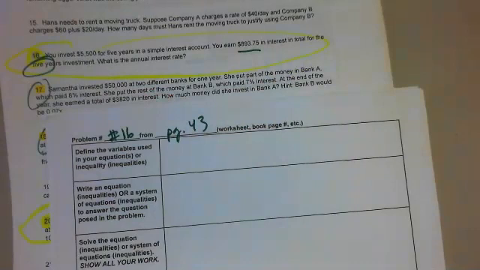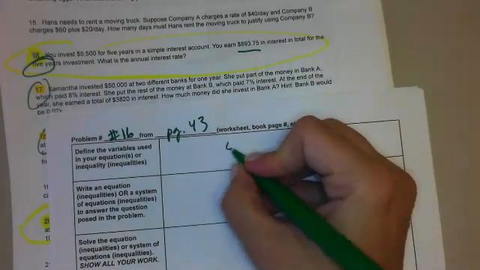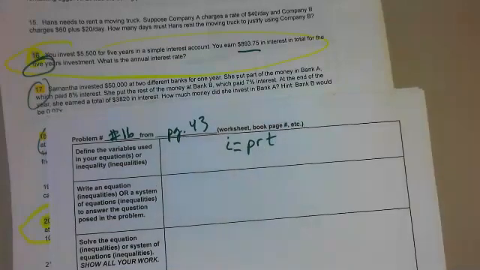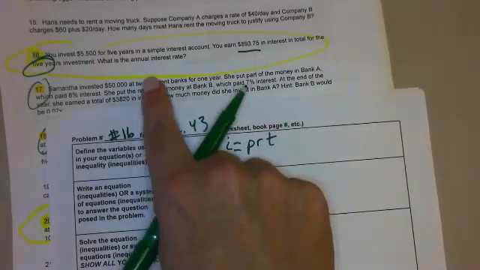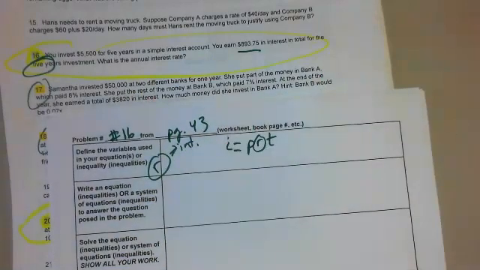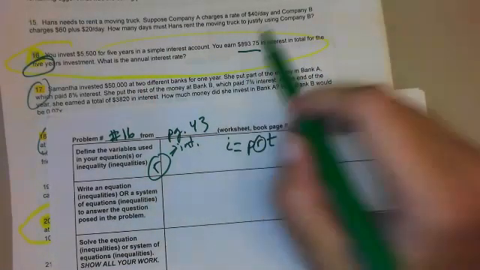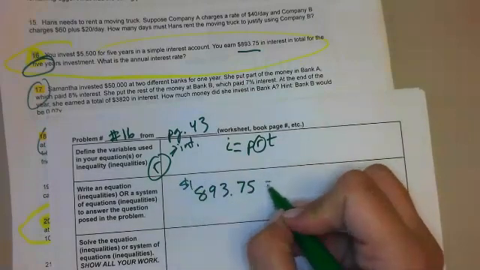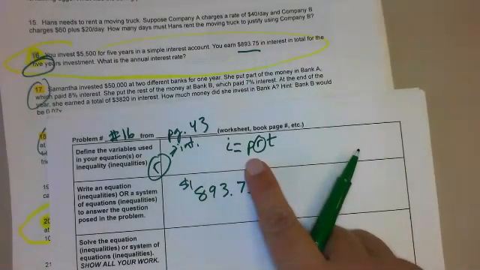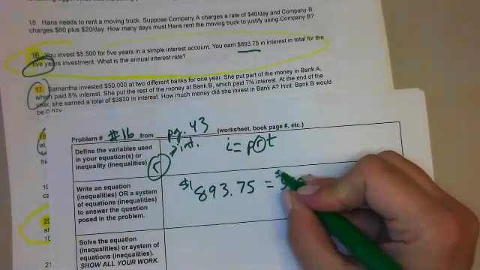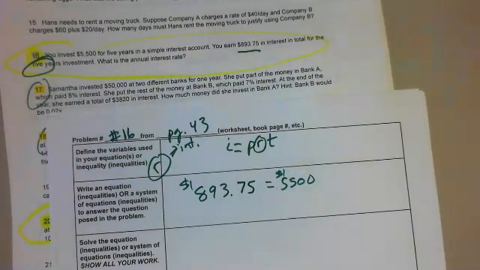Well, I hope you can flip back to your page and know that our formula is interest equals principal times rate times time, okay? And here it looks like they're asking us for the R. So let's go ahead and fill things in. We know that our interest, they tell us it's $893.75. Our principal, what we started with, is $5,500. The principal is always what you start with. The interest is the money you make on that principal amount.